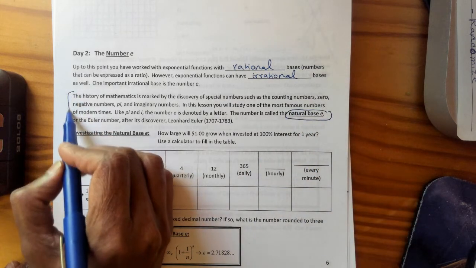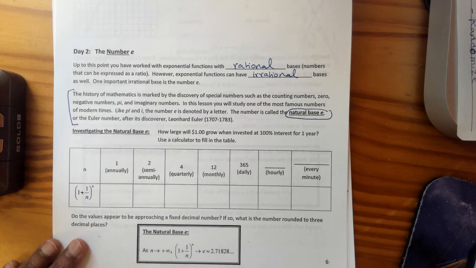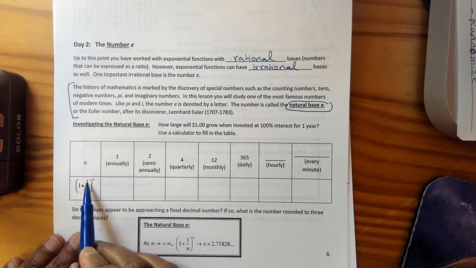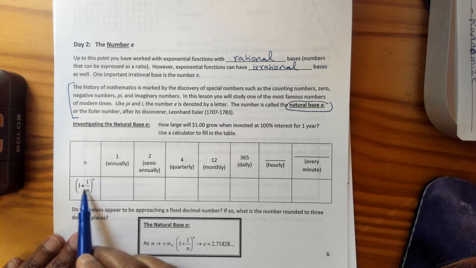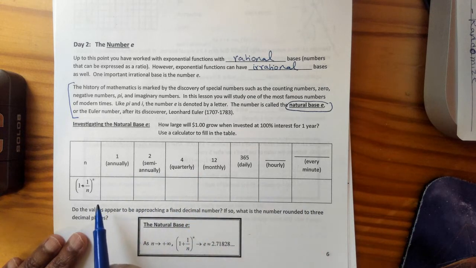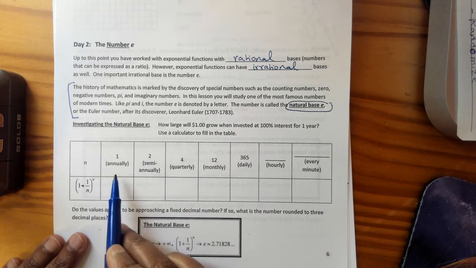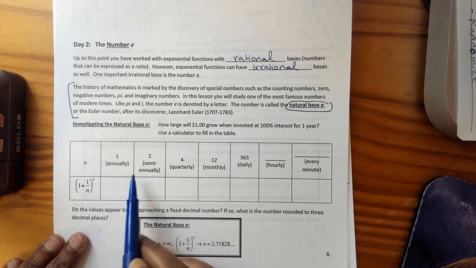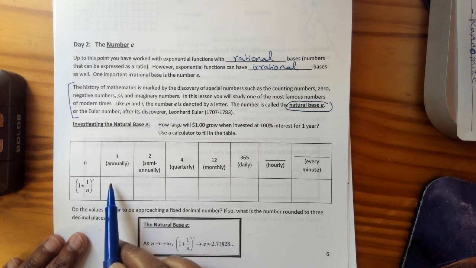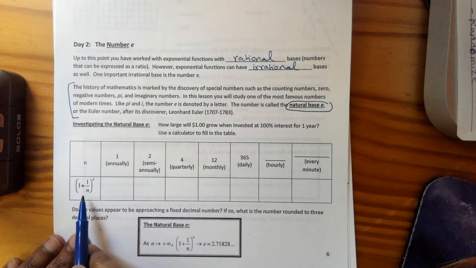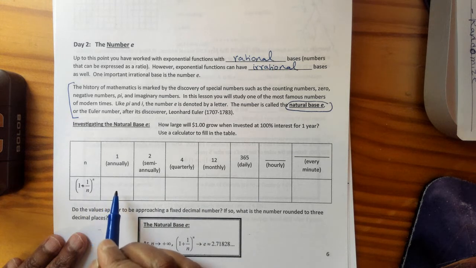You can go ahead and read this paragraph, but it basically says that this irrational number came about because of a financial formula, 1 plus 1 over n, to the power of n, where n is 1, 2, 3, 4, and so on. n represents how many times in a year it's growing, meaning if n is 1, it's once a year, twice a year, and so on. So when we substituted for n, it had these values.